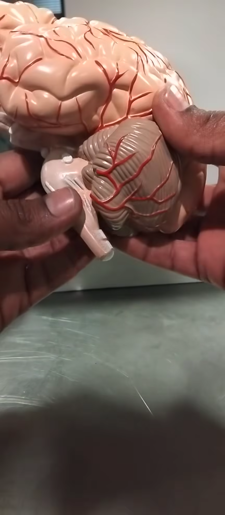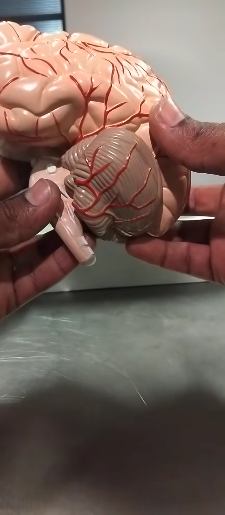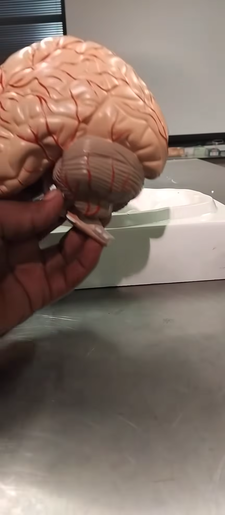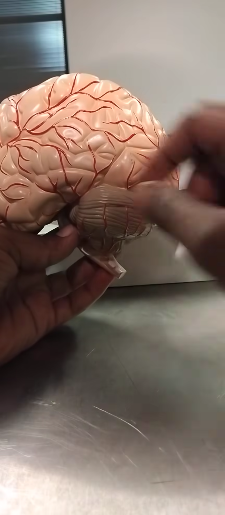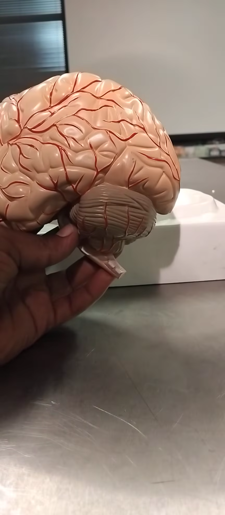Then for the anterior inferior cerebellar artery and the posterior inferior cerebellar artery, we see here that this is the posterior inferior cerebellar artery, and then we've got an anterior inferior cerebellar artery that is not so noticeable on this plastic model.